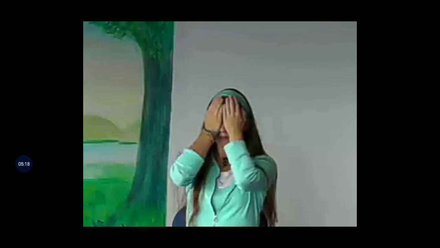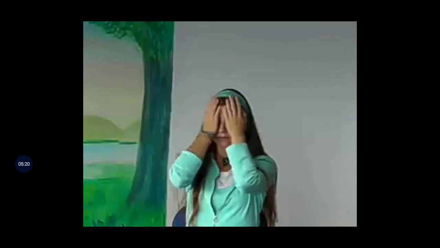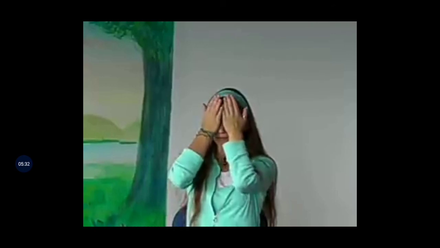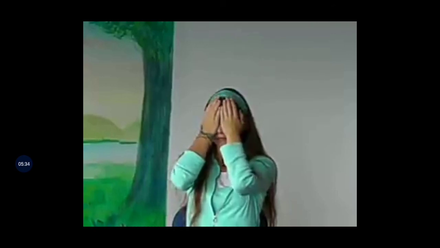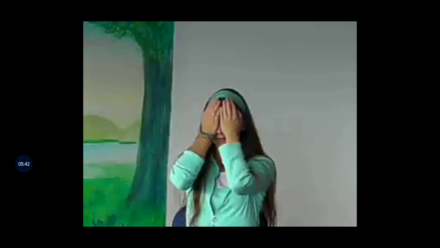Slowly relax your hands, lower your hands. And one more time, rub your palms, developing warmth in your palms. Put your palms over your eyes and feel the relaxing energy radiate into your eyes. Slowly lower your hands.